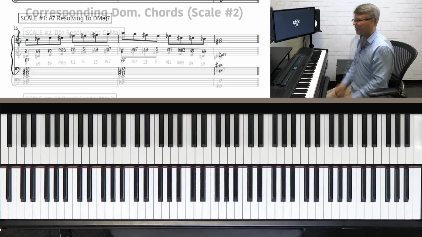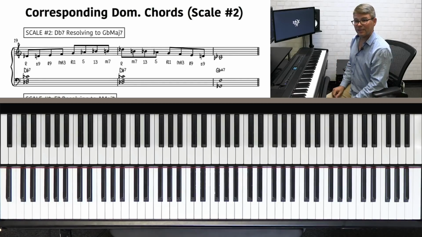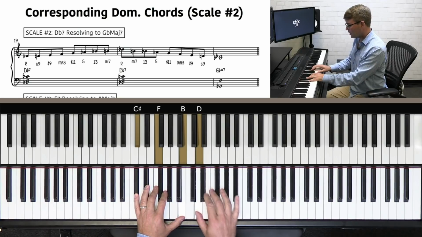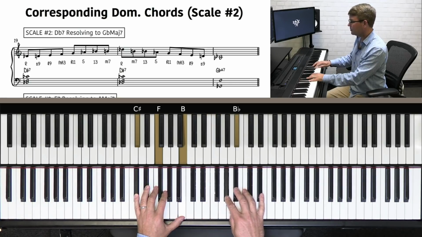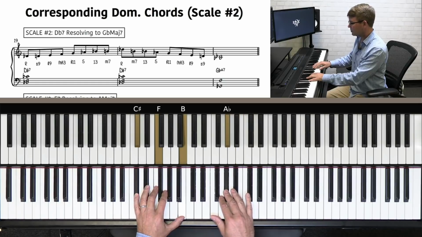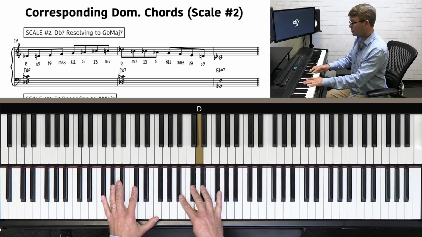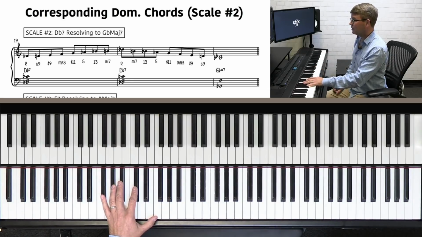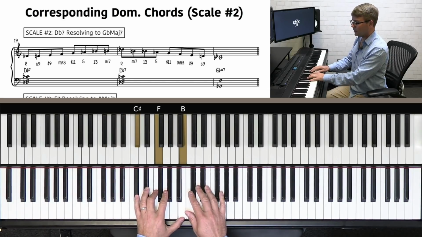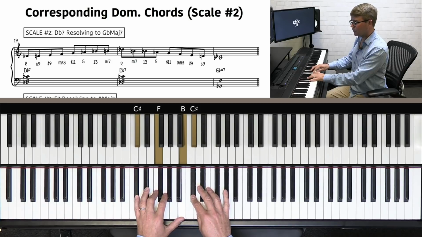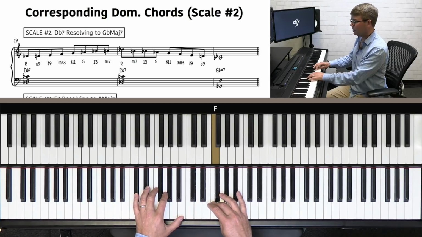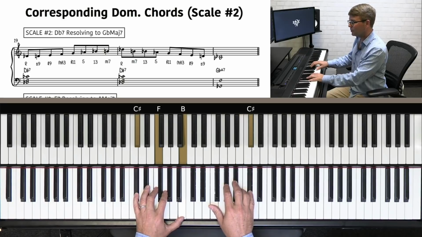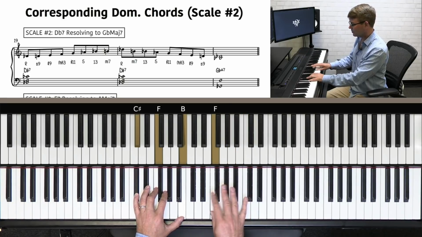Pretty cool, huh? Okay, we've come to scale number 2, starting on D flat. So again, it's the same half step, whole step idea, going up, back down, and then to G flat major. So we have D flat 7, which is 5 of G flat major 7. And again, the right hand, just as in the other scale, we have root, flat 9, sharp 9, 3, sharp 11, 5, 13, minor 7, root, and back down.